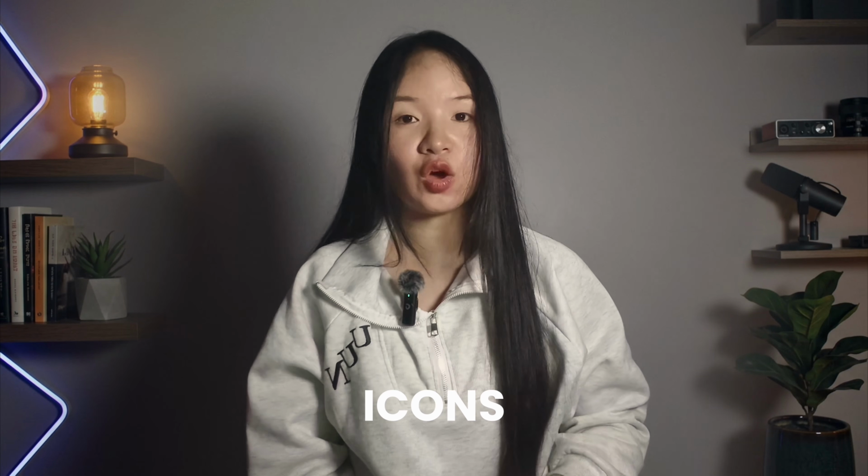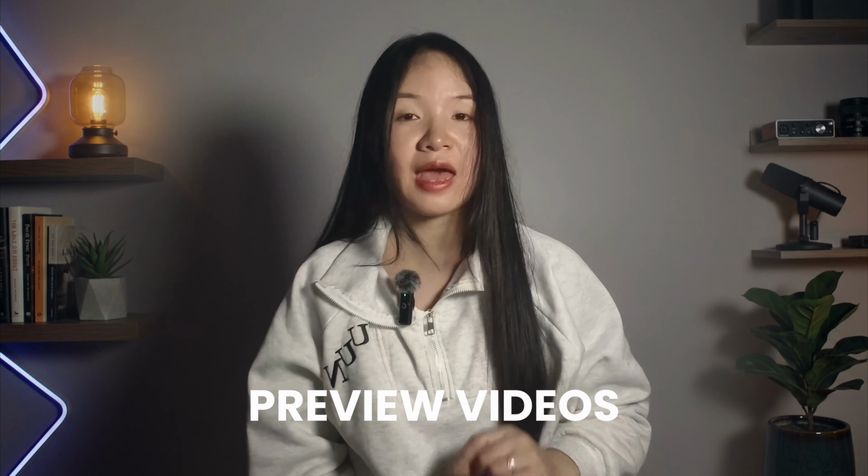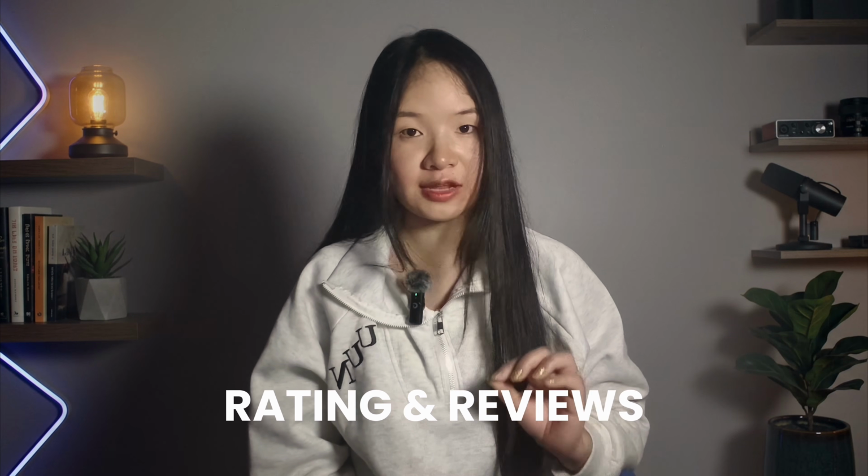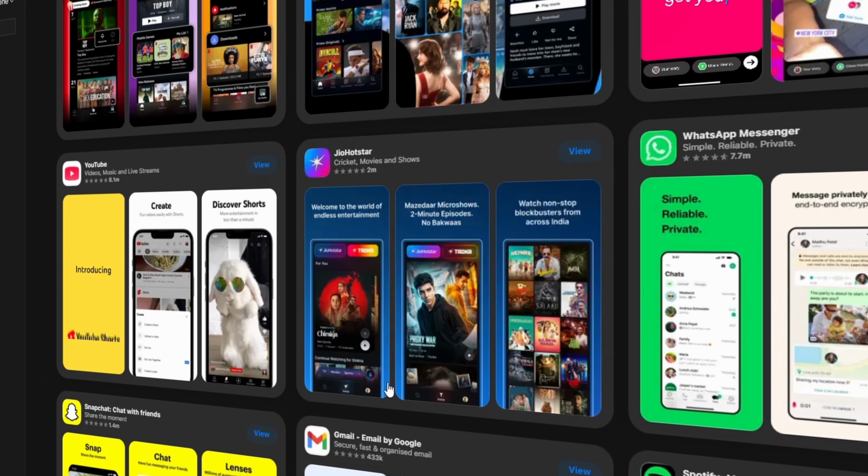Most users don't even read your full app descriptions. They just look at your app visuals like icons, screenshots and preview videos, app titles and app ratings and reviews, and they make a decision surprisingly fast. And that's why ASO matters. But what exactly is ASO?